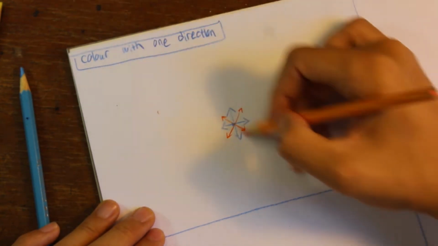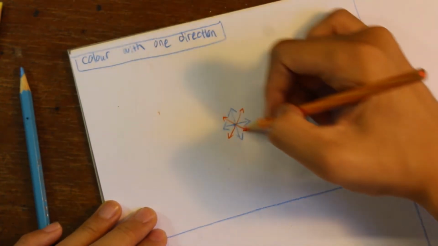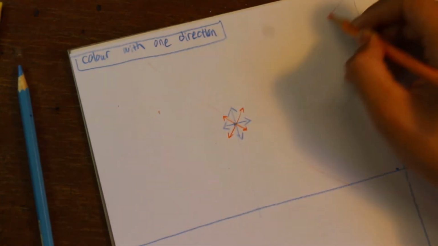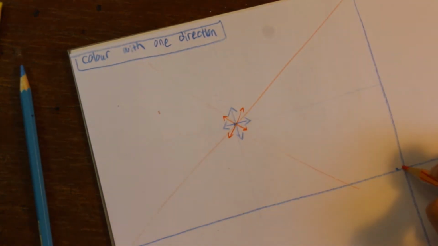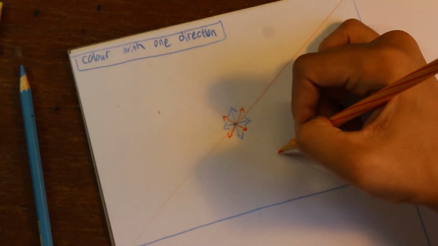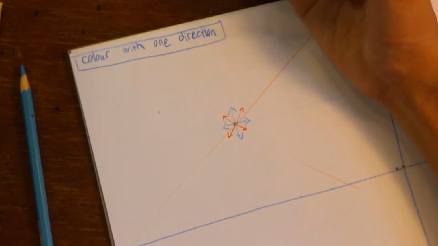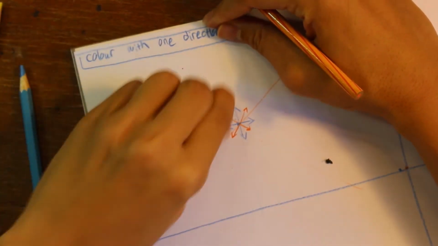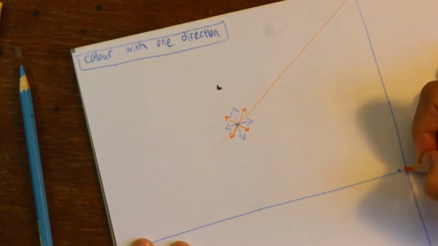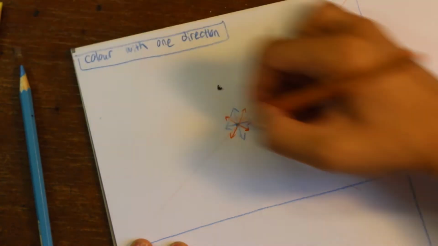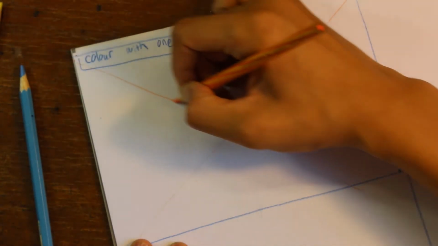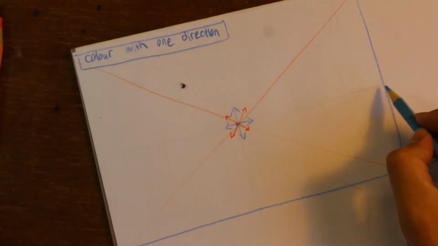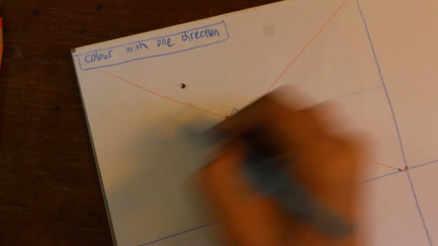So you have your 8 directions first. It's better to get this, and this one is better to hit here. It's not so good to be hitting here. To be more accurate, start from end to end. So you have your 8 directions.